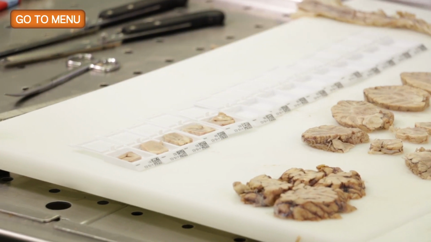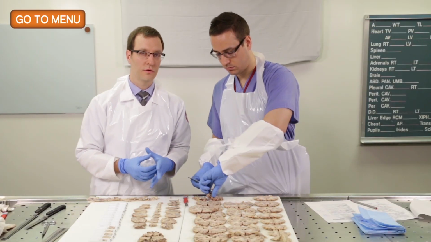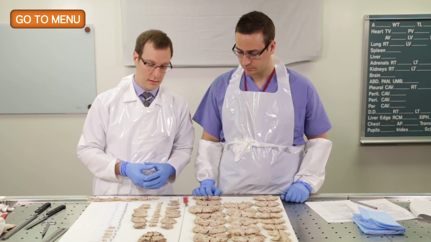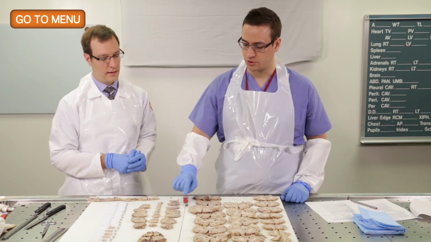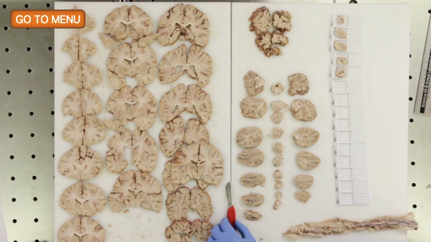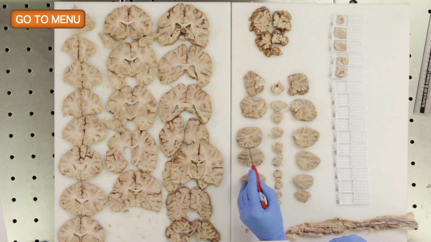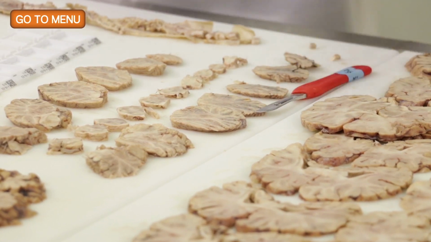Okay, so in our sixth cassette, we will take a section of the cerebellum, and we want to include both the cortex of the cerebellum as well as the dentate nucleus. So can you point out to me where the dentate nucleus is? Sure, it's this nucleus right here. Right, so it's one of the deep nuclei in the cerebellum. So when you take your section, just make sure you get both the cortex and the dentate nucleus in the same section.